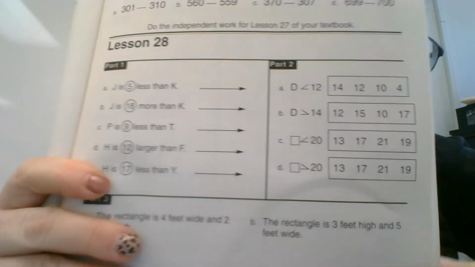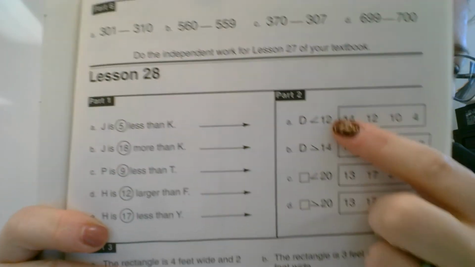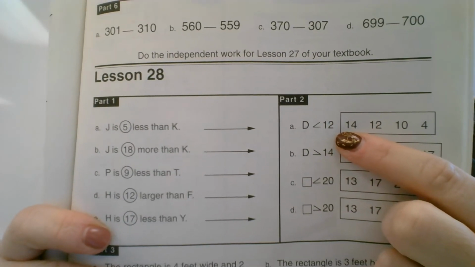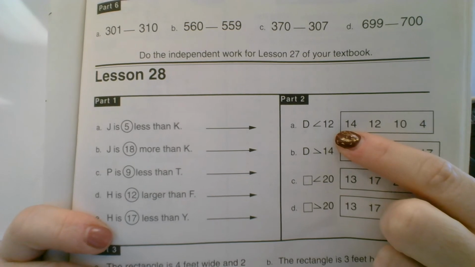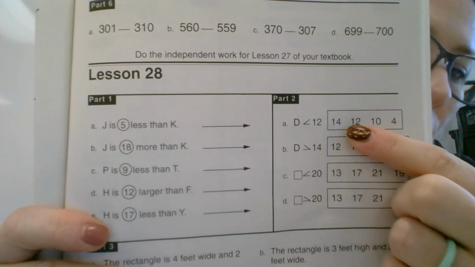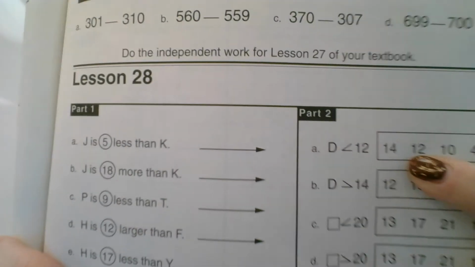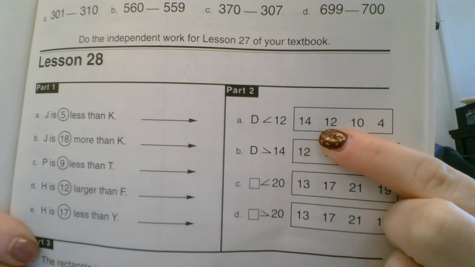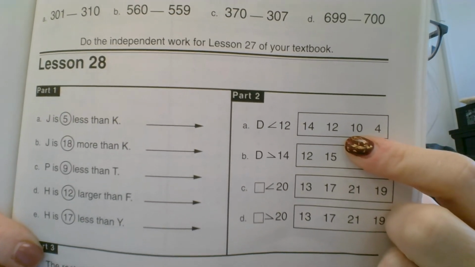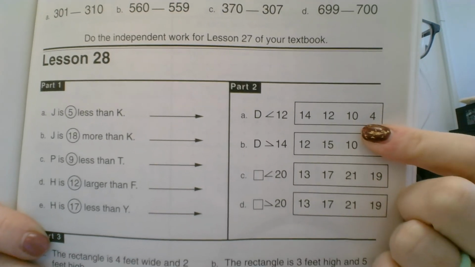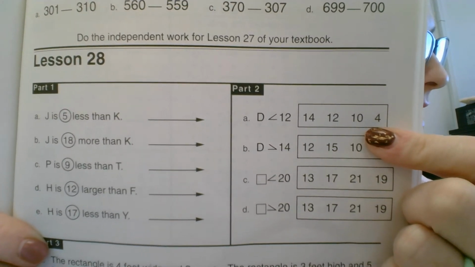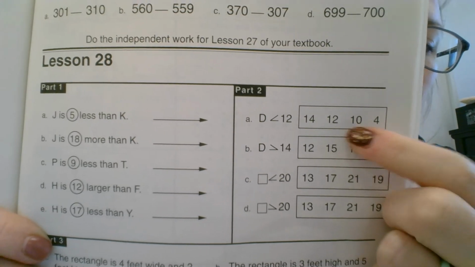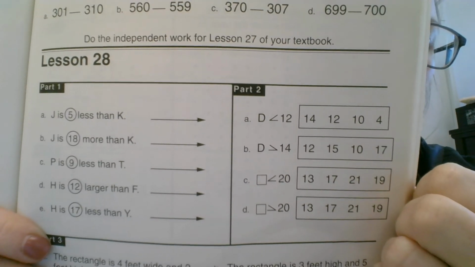Looking at these numbers in the box, which numbers could be D? Could 14 be D? No, because it has to be smaller than 12. Could 12 be D? No, because 12 would be equal. Could 10 be D? Yes. Could 4 be D? Yes. So I want you to go ahead and circle 10 and 4.